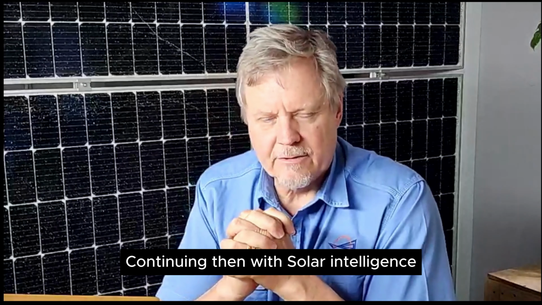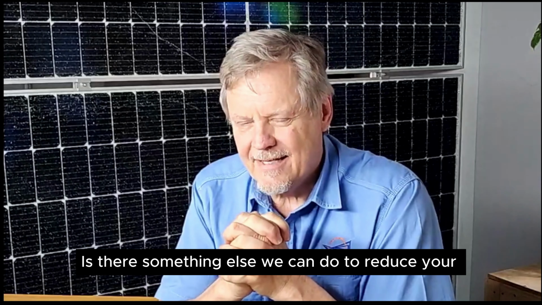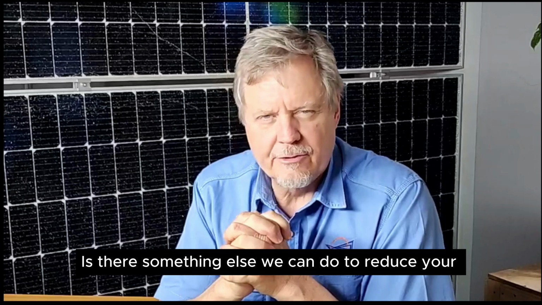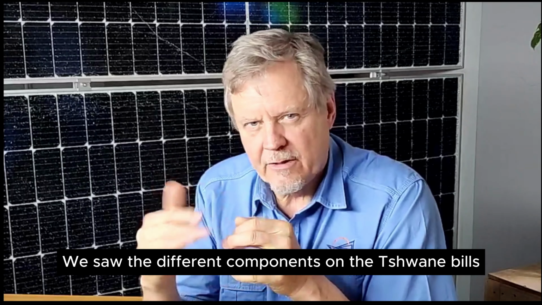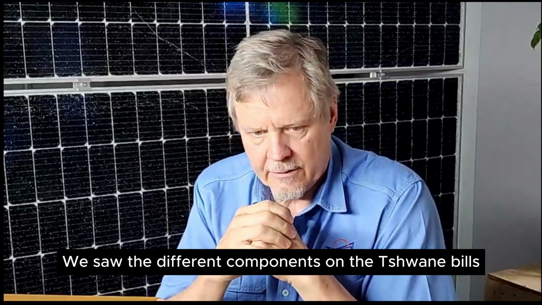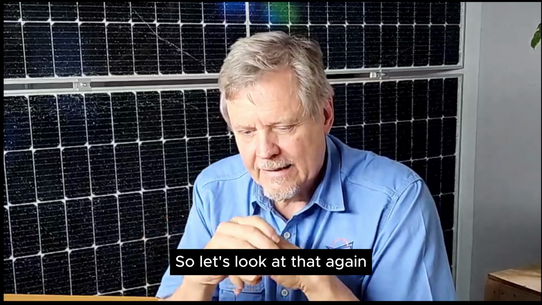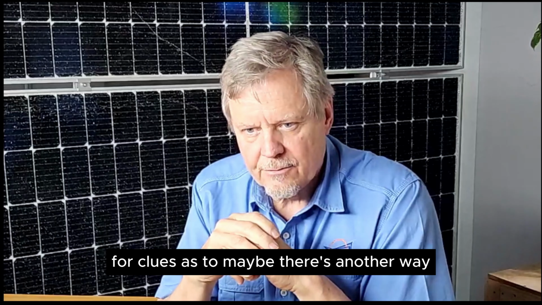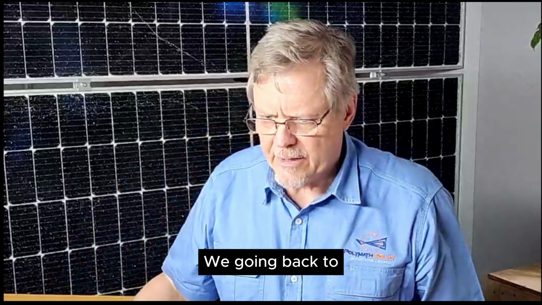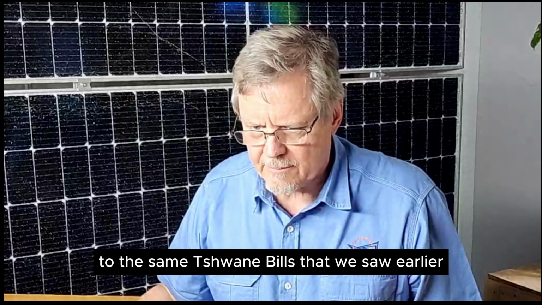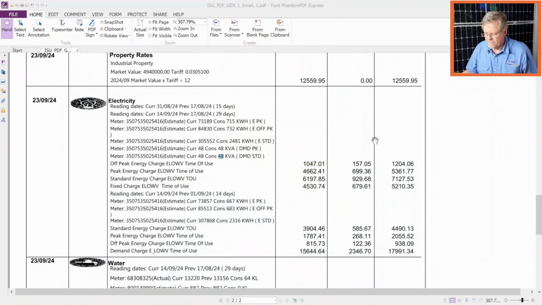Continuing then with SolarIntelligence, is there something else we can do to reduce your exposure to the municipal energy cost? We saw the different components on the Tshwane bills. So let's look at that again for clues as to maybe there's another way, or another place where we can save a bit of energy. We're going back to the same Tshwane bills that we saw earlier.